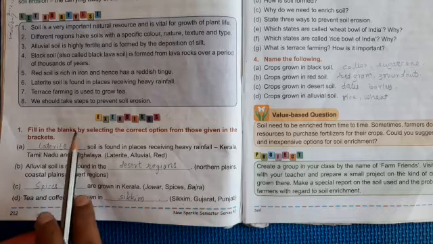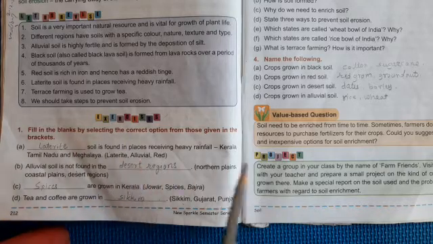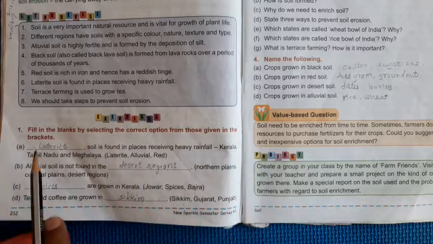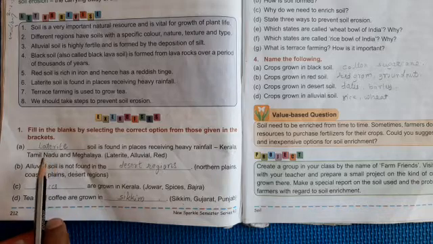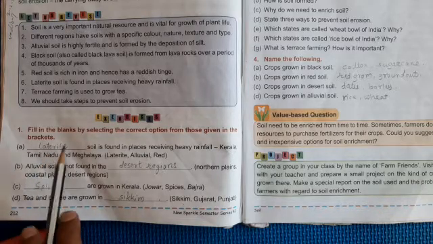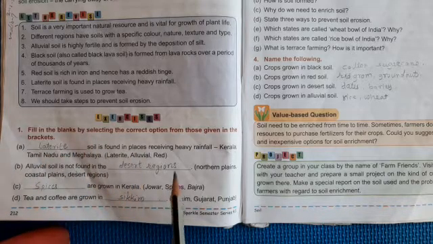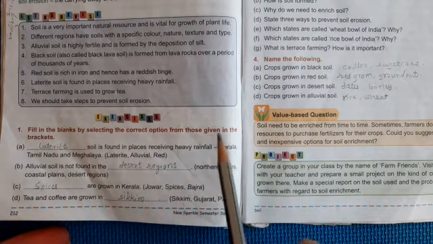In exercise, first question is fill in the blanks by selecting the correct options from those given in the bracket. Already we filled it by correct answers. This time we are going to only revise.